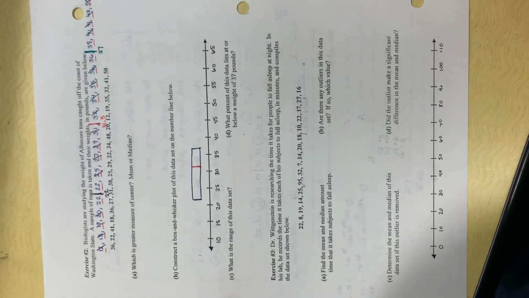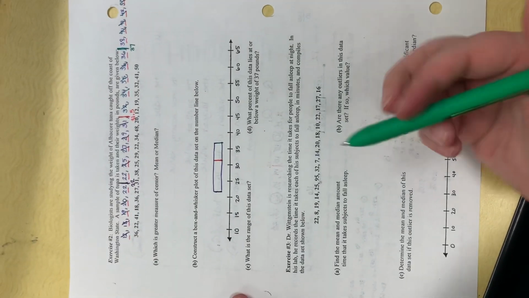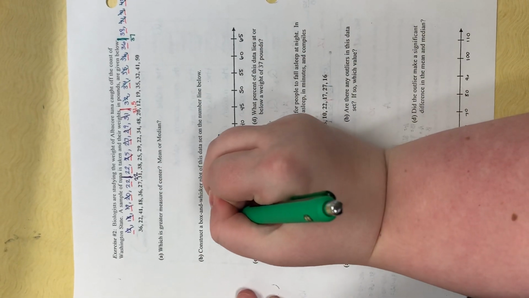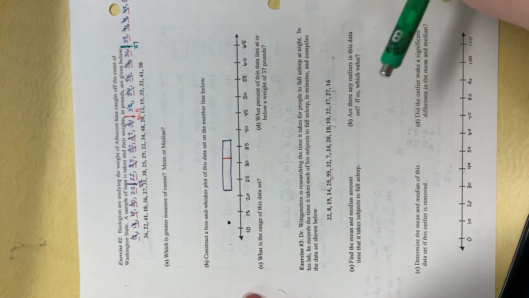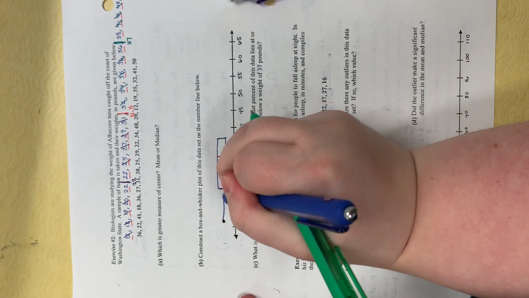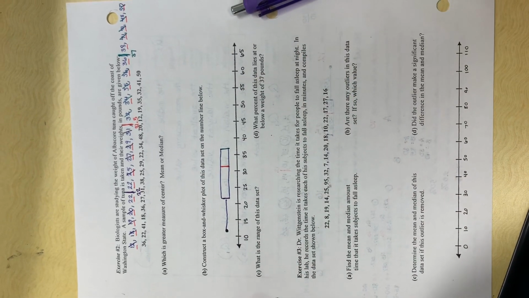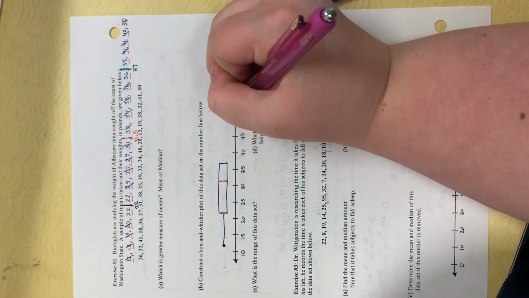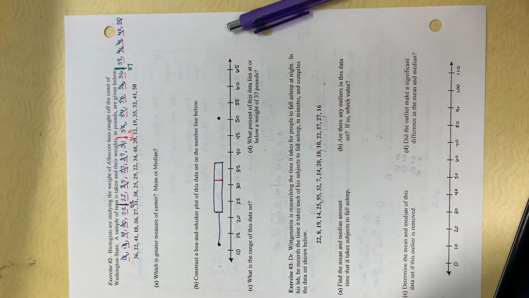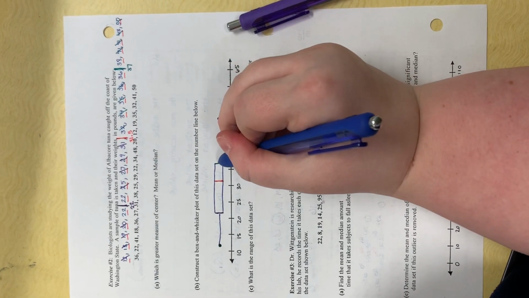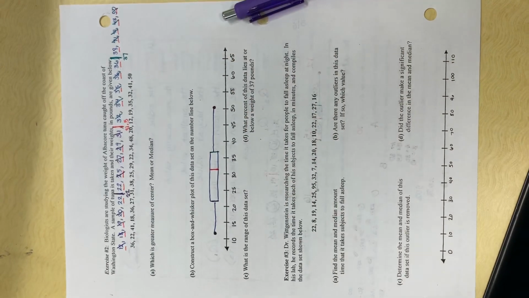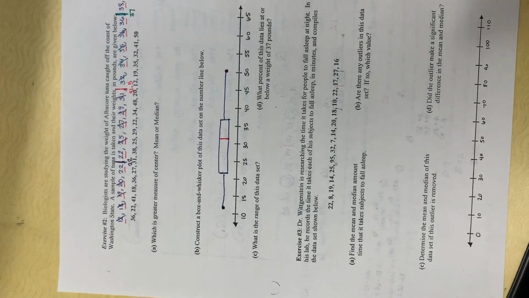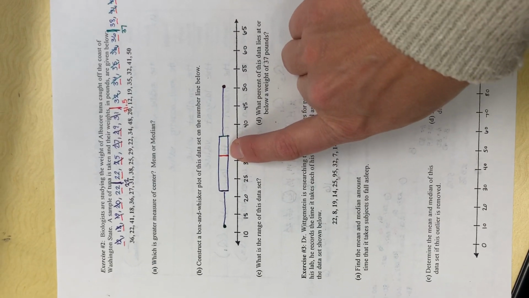Now my favorite part, I like the whiskers because they're the easiest. Whiskers are the smallest number, or the lower extreme, which would be 12. So right here, draw my whisker. And then I've got the upper extreme, which would be 50. And connect. So think about that. It means the lowest pound fish they caught was 12 pounds. The greatest size fish they caught was 50 pounds. And the median size fish they caught, the middle of the sizes, would be 31 and a half.